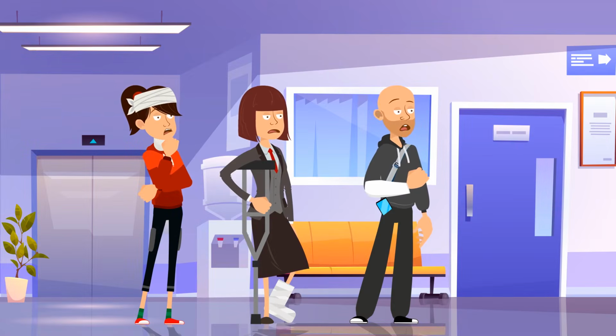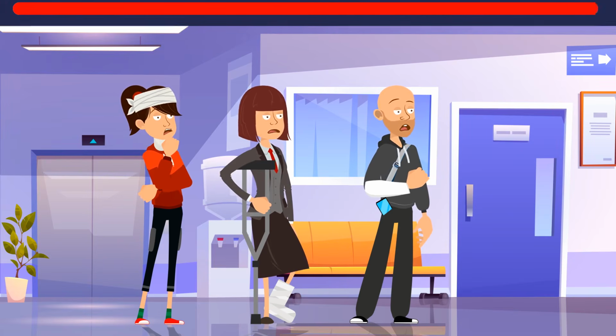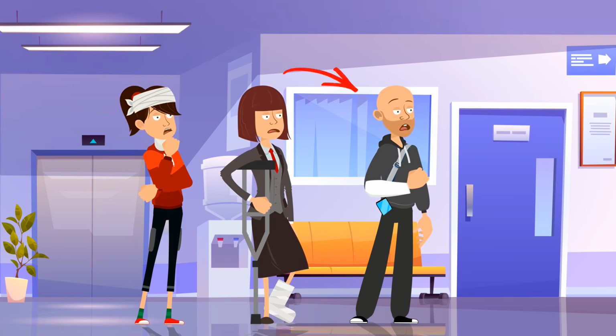Look at these people. Each of them seems to have some health problems, but in reality, one of them is just pretending. Who is it? It's Rick. If you look attentively, you'll notice that his phone is in his right pocket. He must have used his broken arm to put it there.